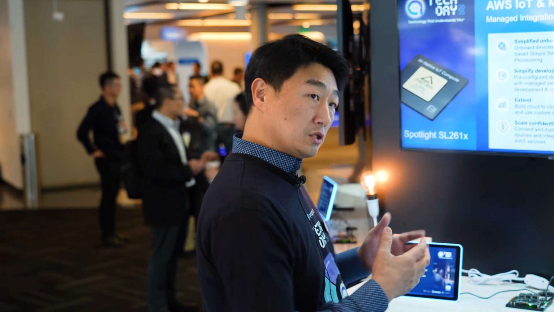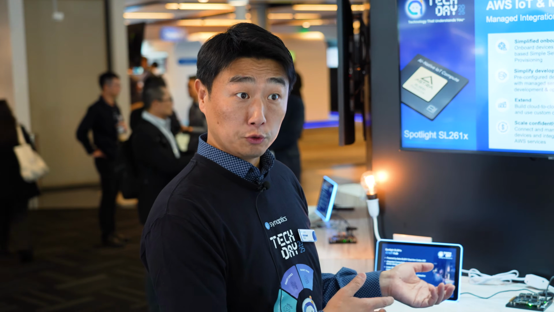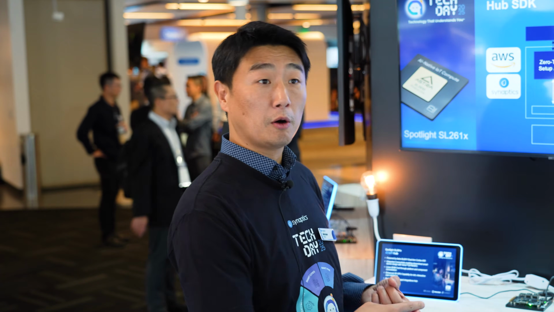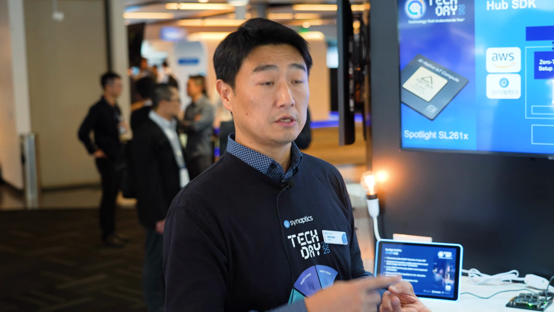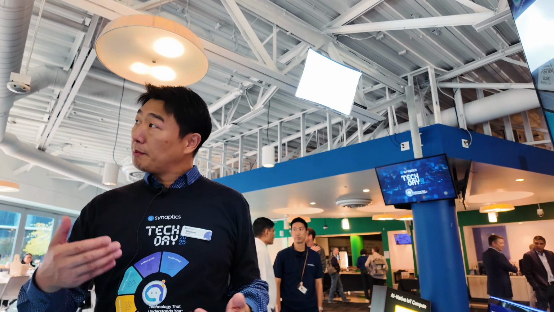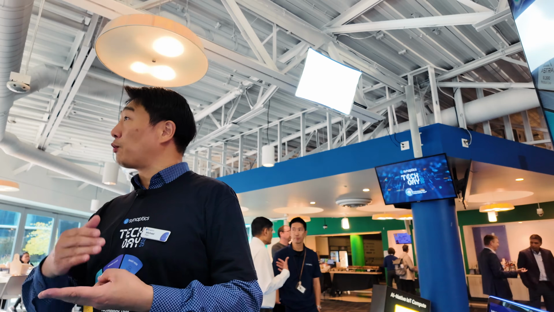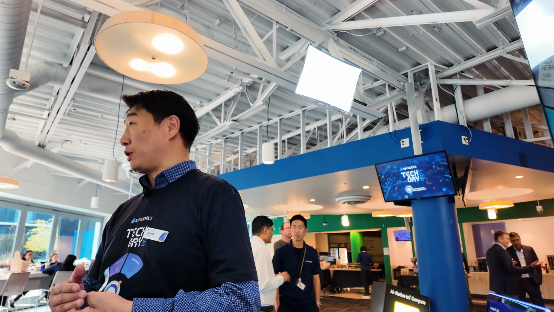Today in our household, you have multiple smart devices, IoT devices, whether it's a light bulb, a smart door lock, or a smart plug. You have various apps from different vendors to control them. With managed integration, you have one app to control them, whether it's Zigbee, Z-Wave, Matter, or OpenThread.